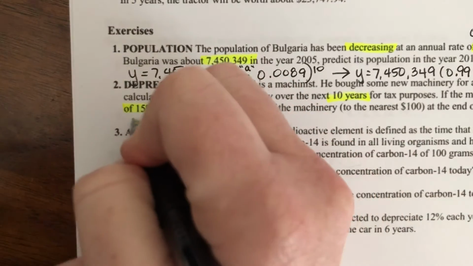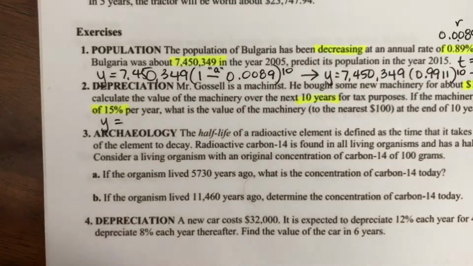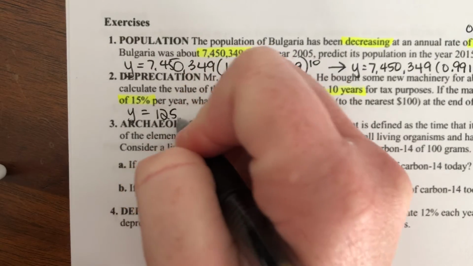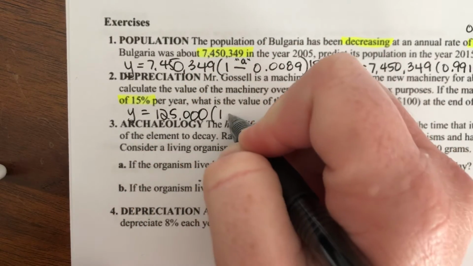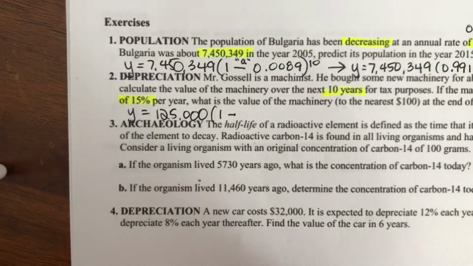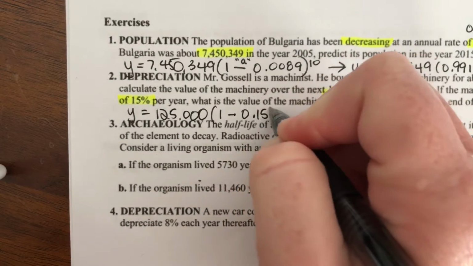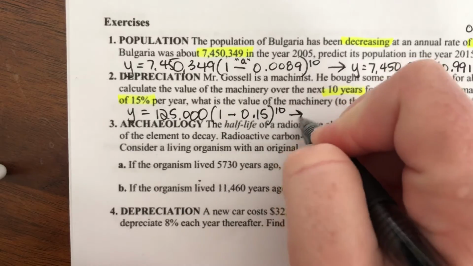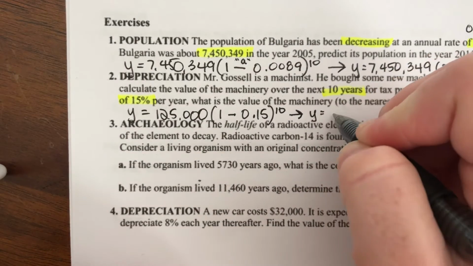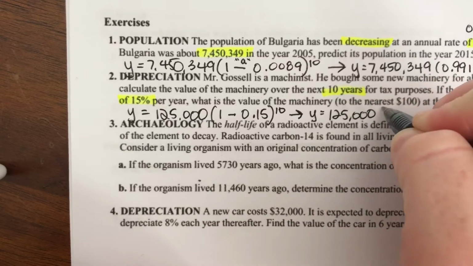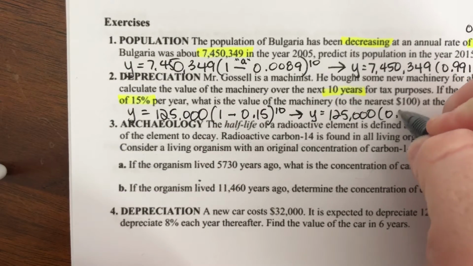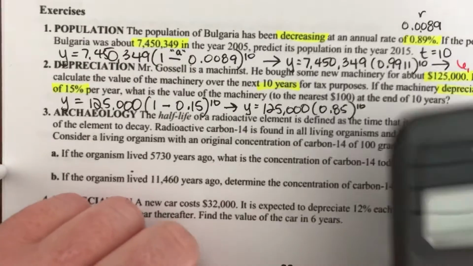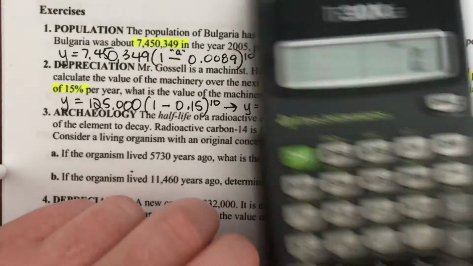So we have our amount we're looking for equals our starting amount, which is $125,000 times 1 minus our rate of change, which is 15% per year or 0.15, raised to the t power, and t is 10. Okay, so now we can simplify that and then put it in our calculator. Y equals 125, 1, 2, 3. 1 minus 0.15 is 0.85 to the 10th. Okay, and then we use our calculator to simplify.